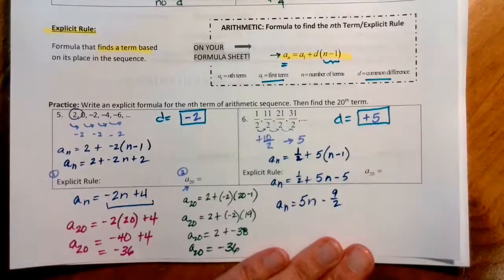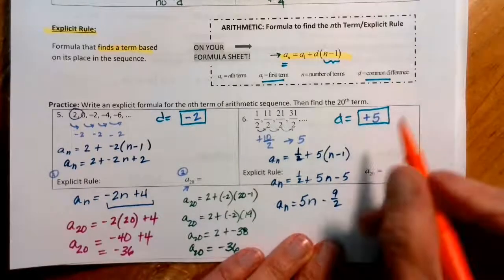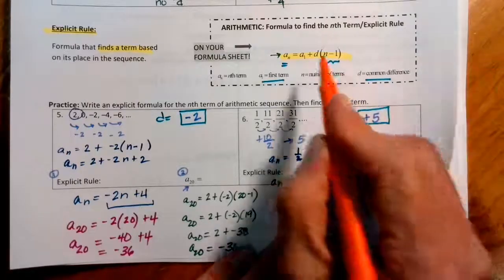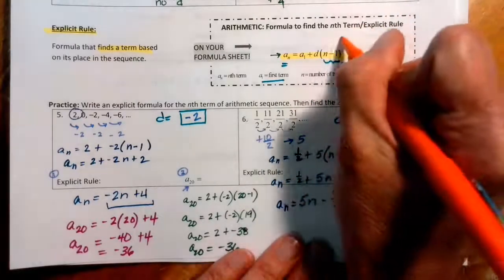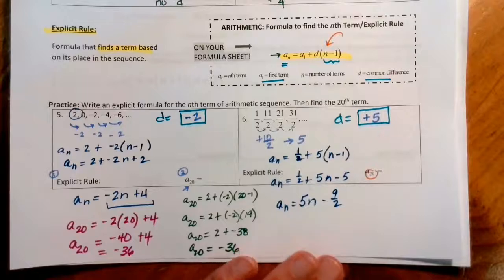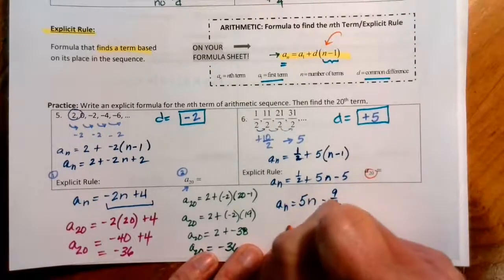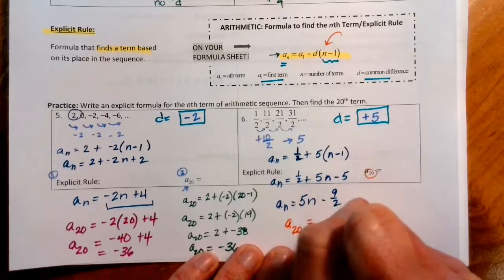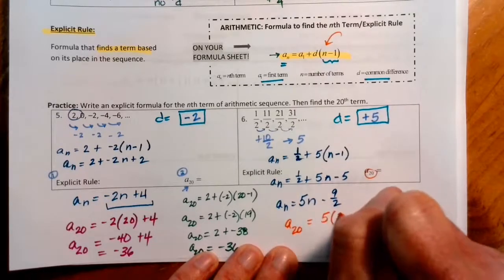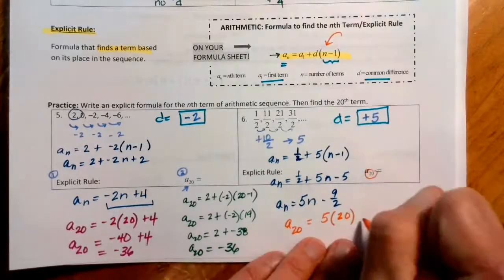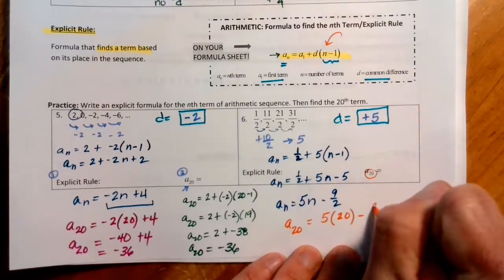All right. If I want to find now my 20th term, I have 2 choices. I can go back and use this formula and plug in 20 for n, or I can use the rule that I've created. So a sub 20 is equal to 5 times that n value minus 9 halves.